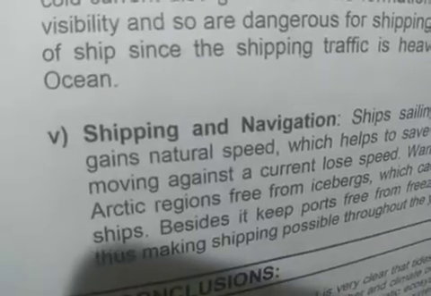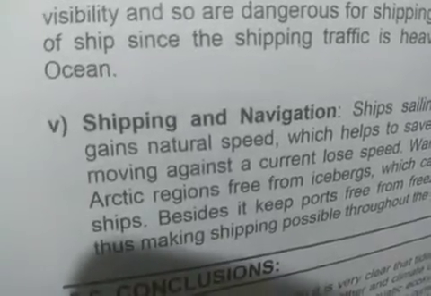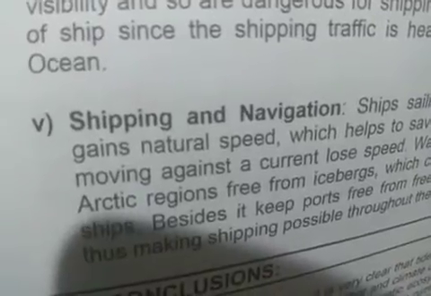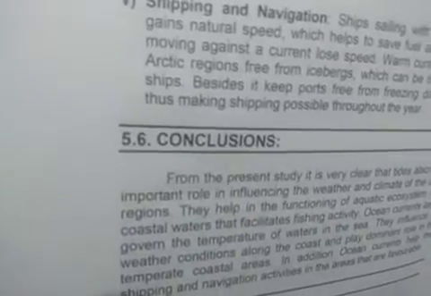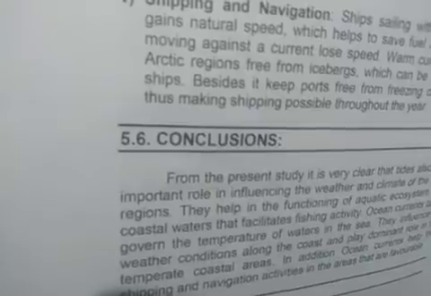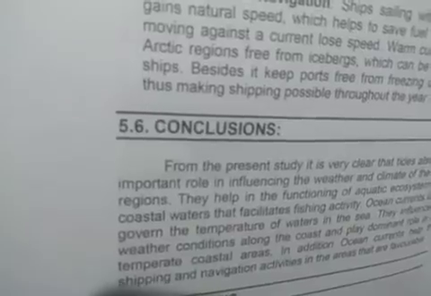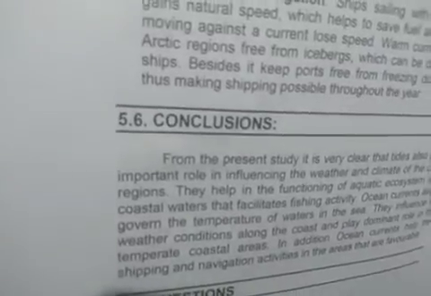Newfoundland on the eastern coast of North America is the meeting point of the warm Gulf Stream current and the cold Labrador current. On the other hand, these places with confluence of warm and cold currents also give rise to the formation of thick fog that reduces visibility and so is dangerous for shipping. It may cause accidents of ships since the shipping traffic is heavy in the North Atlantic Ocean.